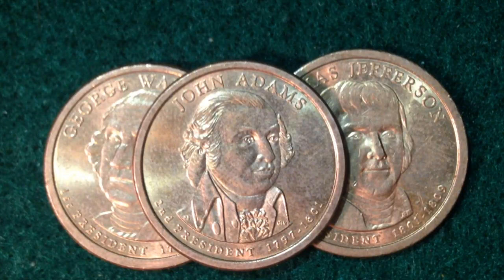Another one graded by PCGS at a mint state 65 recently sold for $16.66. Another one graded by NGC sold for $16.50. These are all the George Washington dollar coins that I've been looking up that came up right here. So if you've got a Millard Fillmore missing edge lettering, one of those sold on August 10th for $75 in mint state 66, graded by PCGS.